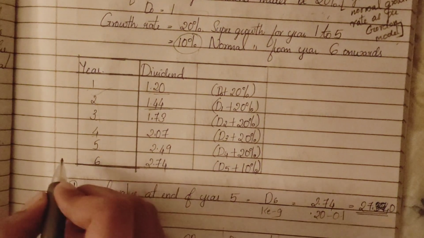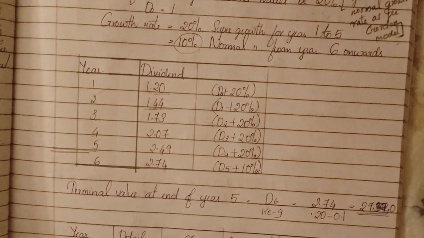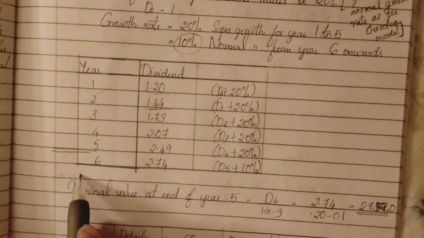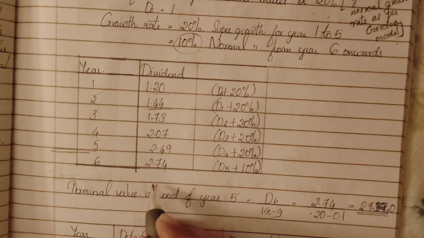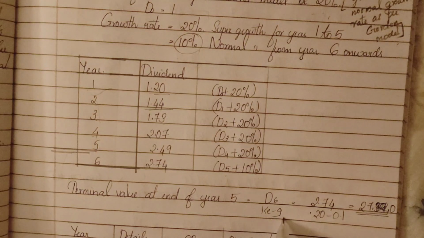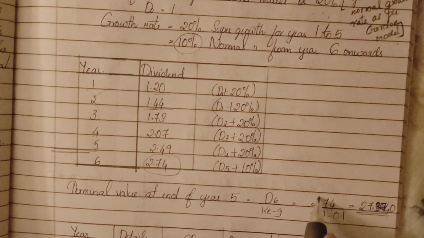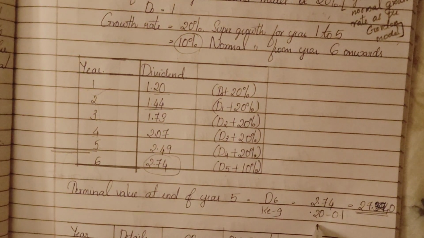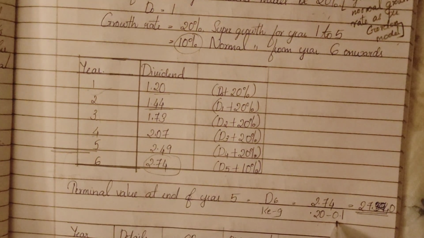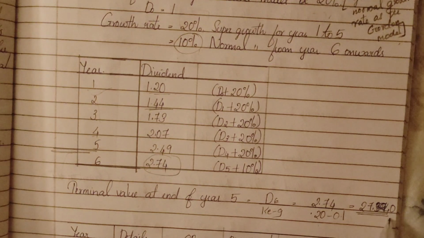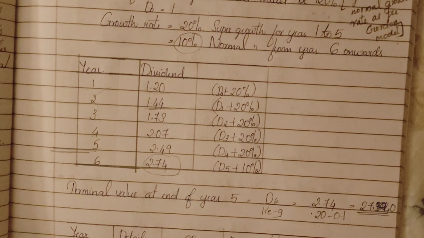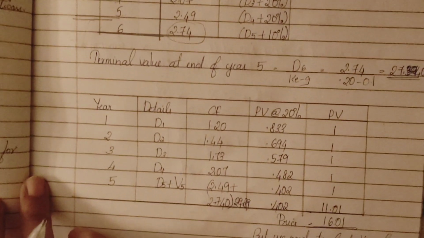Now we need to find the terminal value at the end of year 5 because the dividend is expected to grow at a constant growth rate from 6th year. So terminal value at the end of year 5 is dividend for year 6, D6, divided by KE minus G. D6 is 2.74 divided by, we have assumed KE as 20% minus growth rate for 6th year is 10%. So 27.4 is the terminal value at the end of year 5. Now we can find the present value using these details.